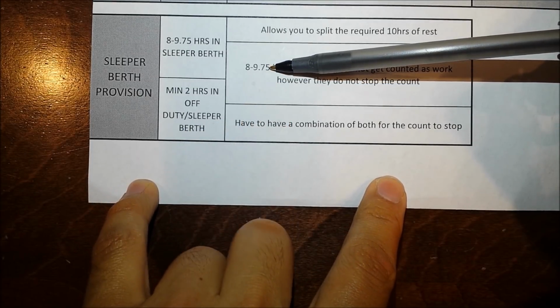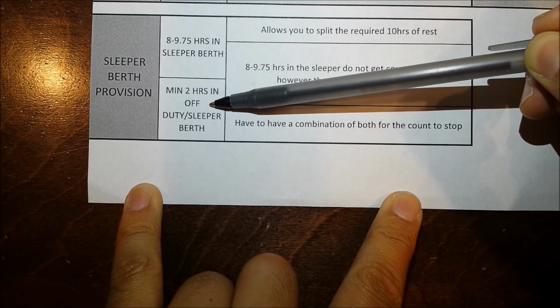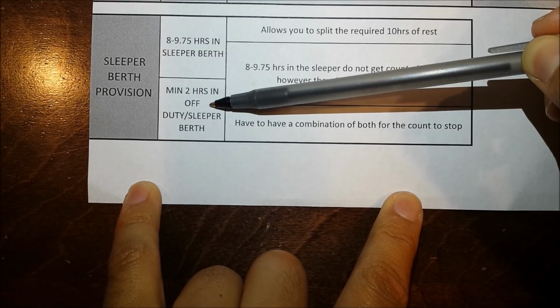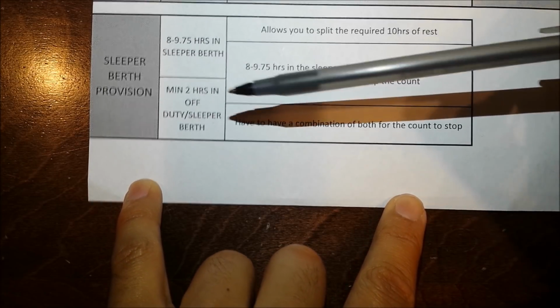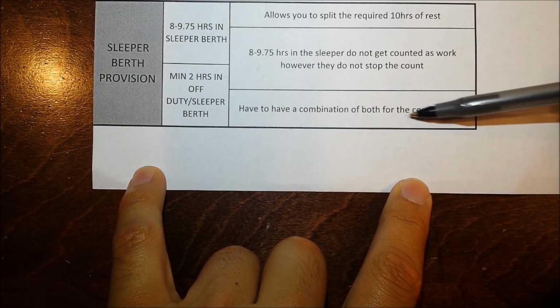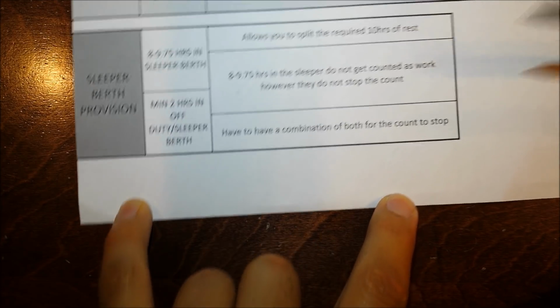In order for you to stop the count for the 14-hour rule, you need the additional 2 hours in either the off-duty or the sleeper berth section. It says here, you have to have a combination of both for the count to stop. Let's look at an example.